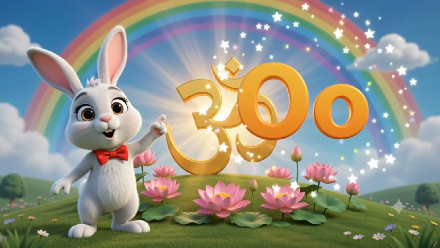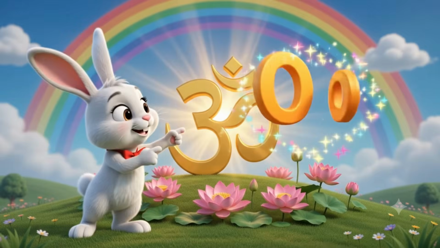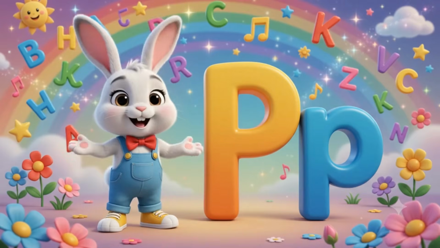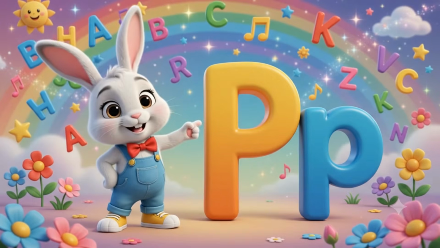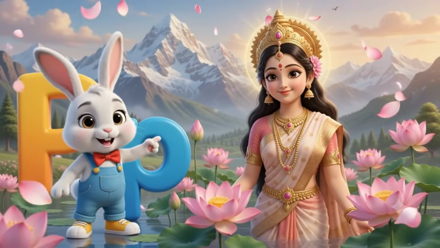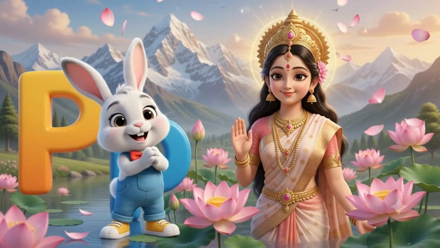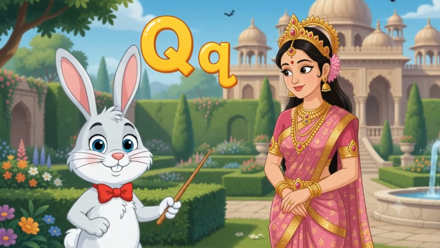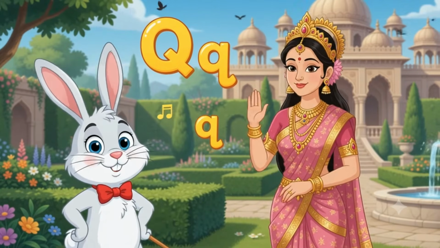Look at the letters OO and see the glowing golden Om. Let us all sing it together. This is the letter P. P is for Parvati. This is the capital letter Q. And this is the small letter Q.